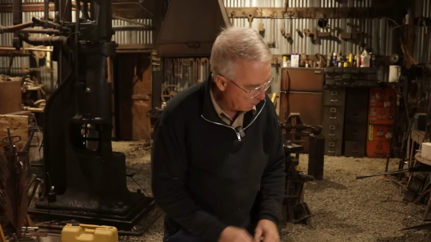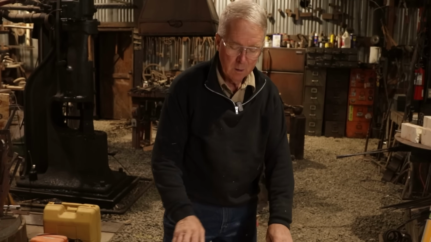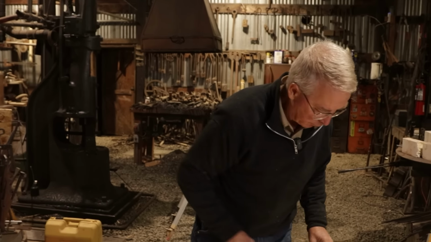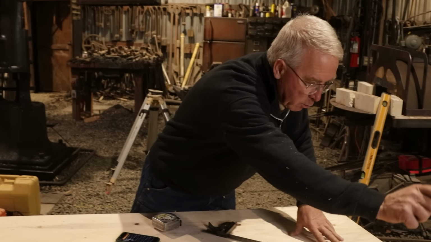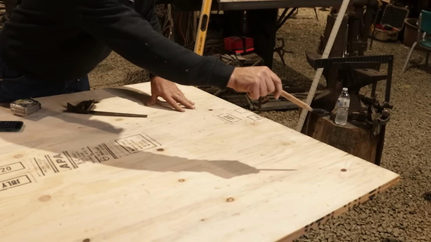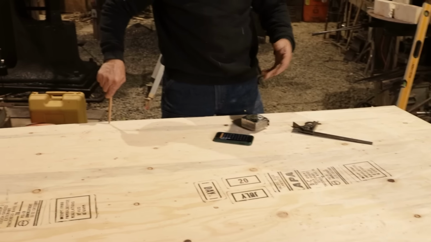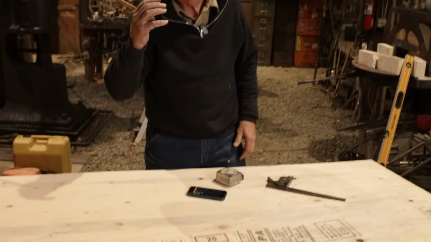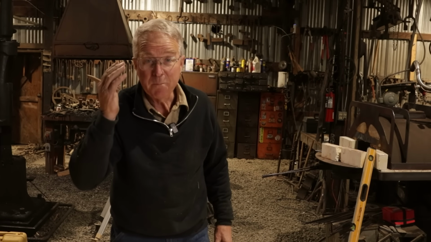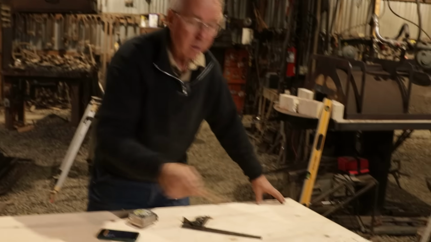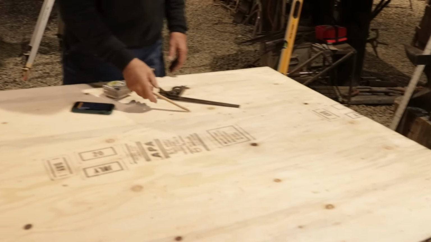We know it's straight. We calculate the hypotenuse, which is the line that goes from one corner to the other corner. That's the hypotenuse of a right triangle. You've got to remember that, boys and girls. The hypotenuse is the long side of a right triangle.